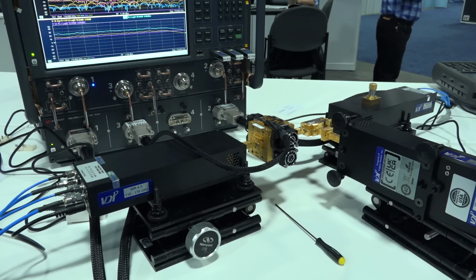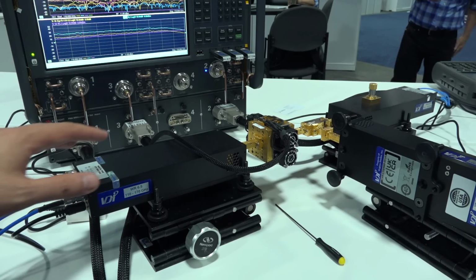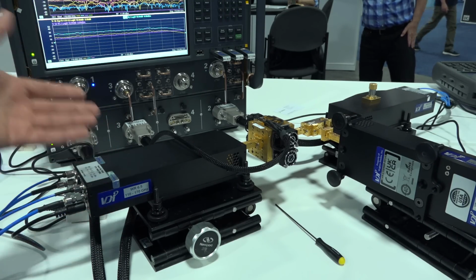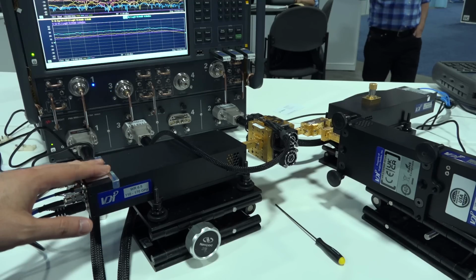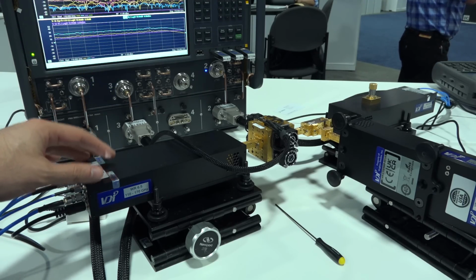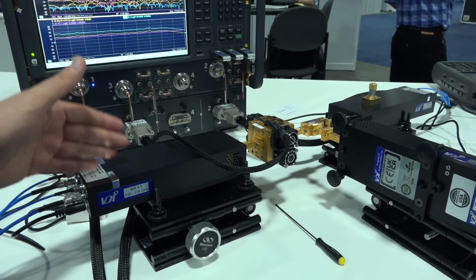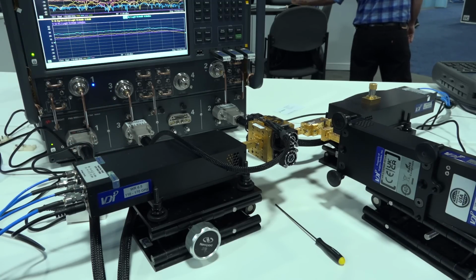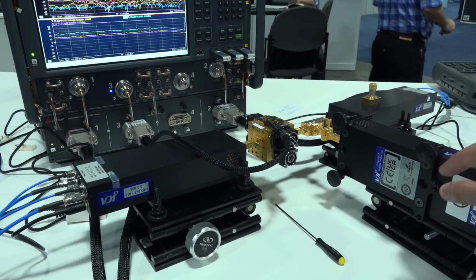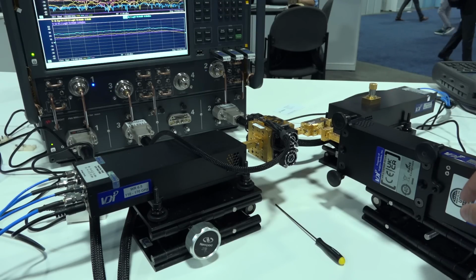And here at VDI, we see their frequency extenders and network analyzer modules. Of course, they can go up to hundreds and hundreds of gigahertz, but these new miniaturized versions of the WR6.5, 110 to 170, have been quite nice. We're using them regularly. In this setup, we have a 3-port network analysis, so a few things are being measured at the same time.